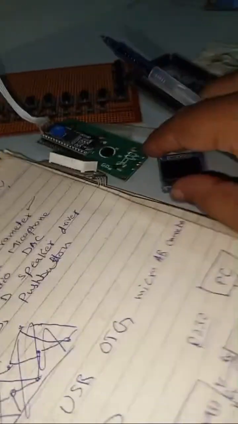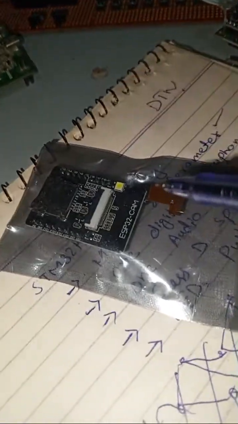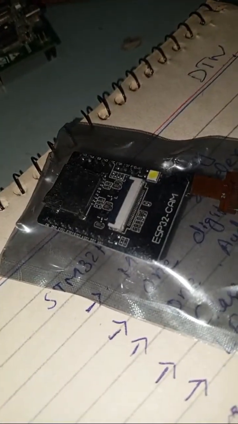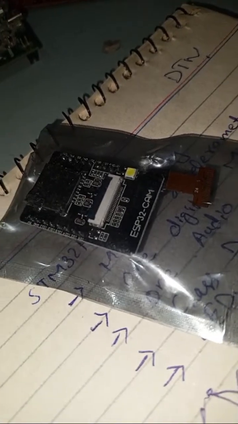Let me check how the QR code was working. The ESP32 cam itself is not capable of doing much image processing, although there is Edge Impulse which uses the ESP32 for machine learning tasks.